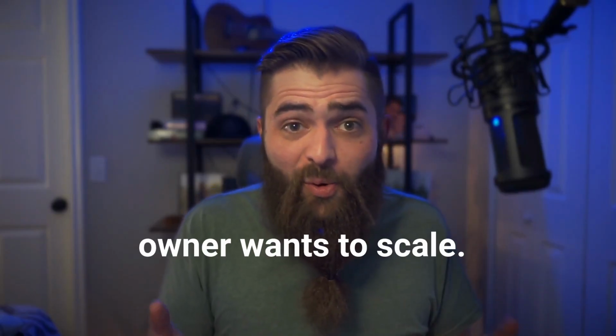It's something that will allow you to not only scale, but to save time in the meantime if you don't want to scale, which not every business owner wants to scale. A lot of them want to keep the same amount of income, maybe slightly increase their income, but it's really about the time. They want to get their life back.